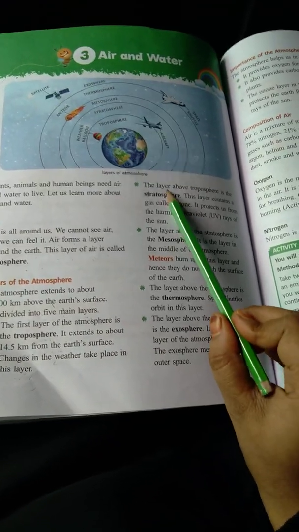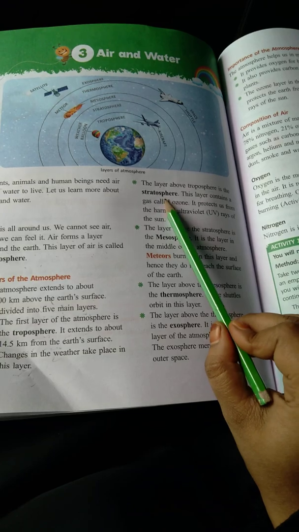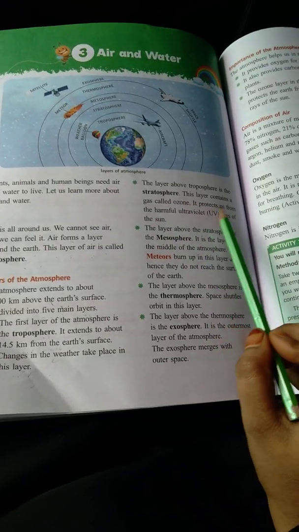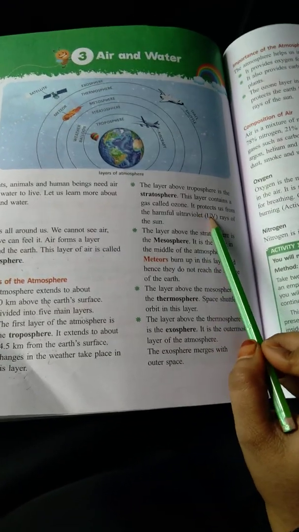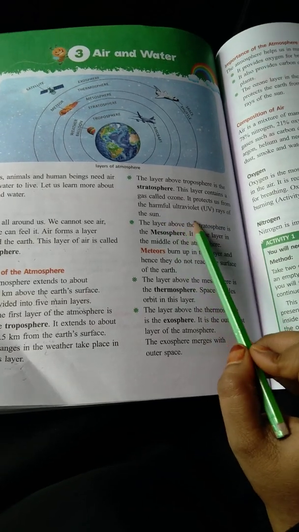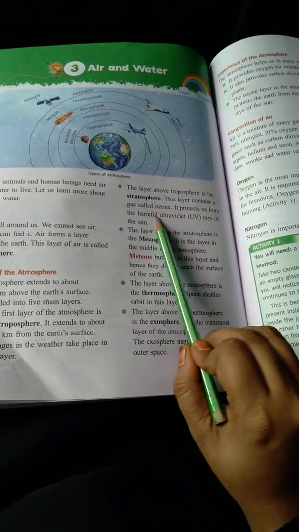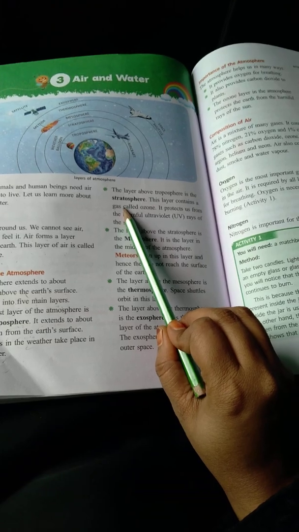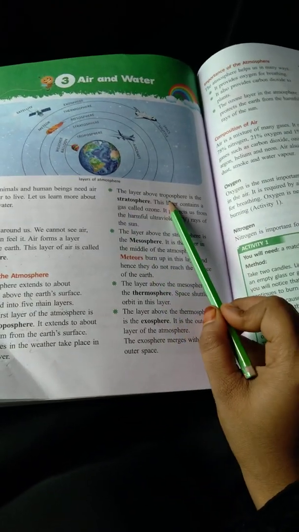Next, the layer above the troposphere is called the stratosphere. This layer contains a gas called ozone. It protects us from the harmful ultraviolet rays of the sun. So the second layer is called the stratosphere. It is the layer above the troposphere.